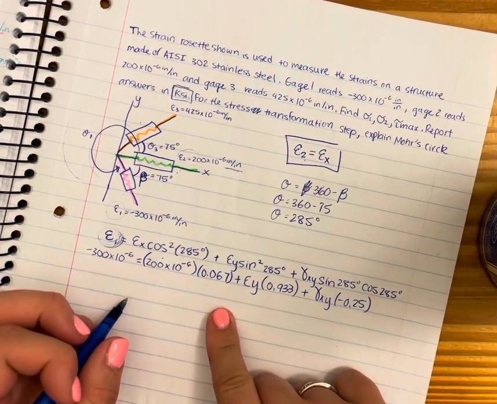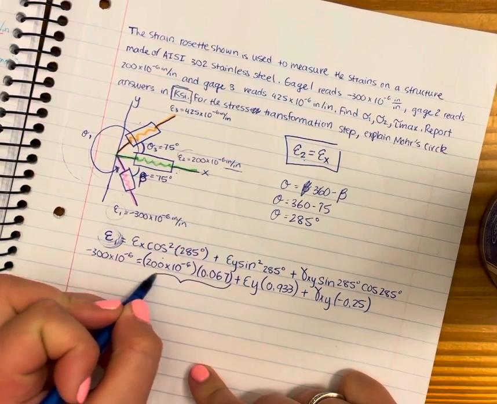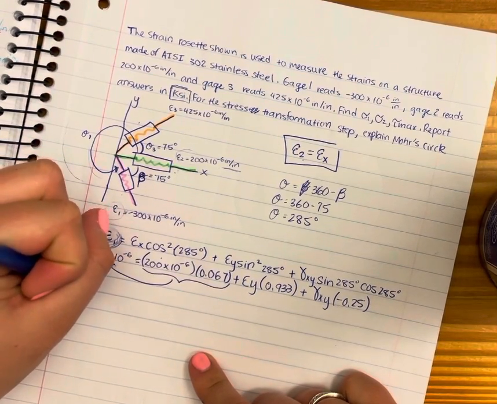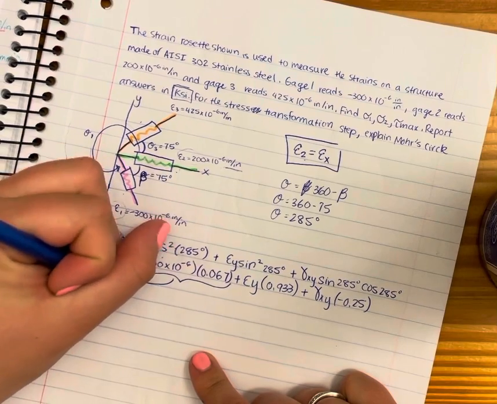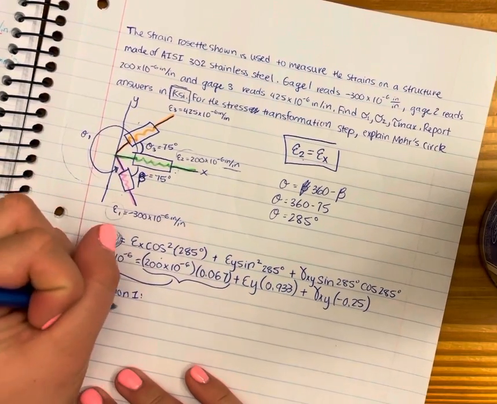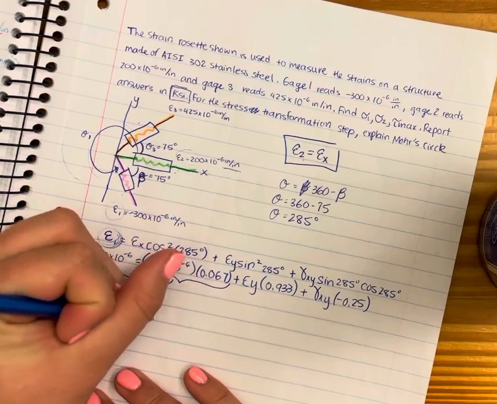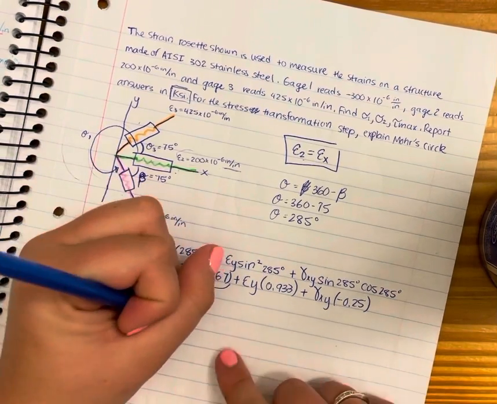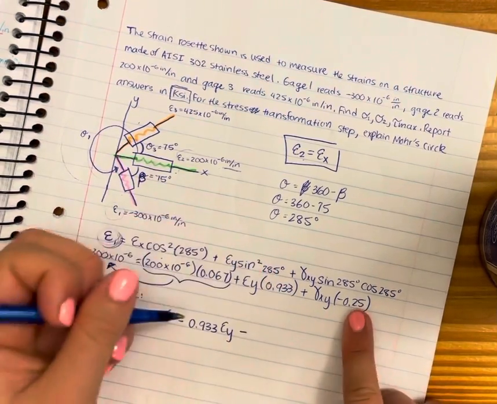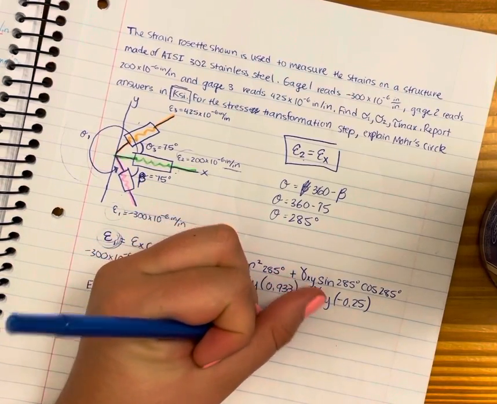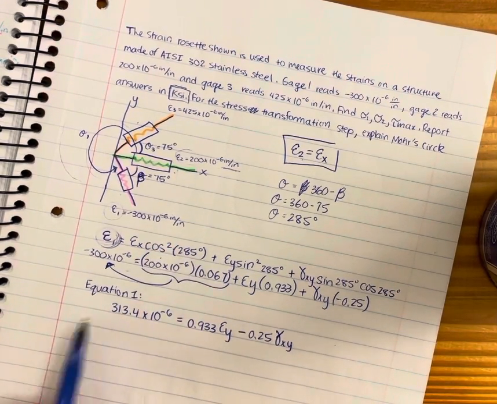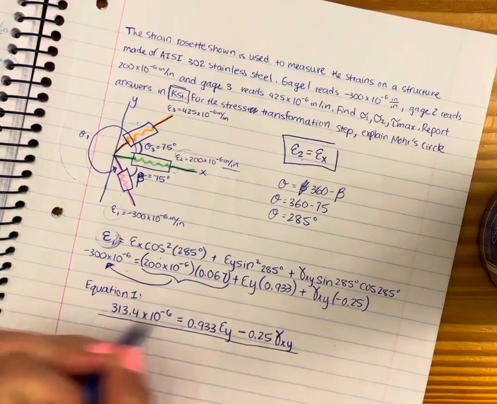If we simplify this equation and move this term over here, we end up getting equation 1, which is 313.4 times 10 to the negative 6 equals 0.933 strain in the y minus 0.25 shear strain xy. This is equation 1, and we would want to save this for later.